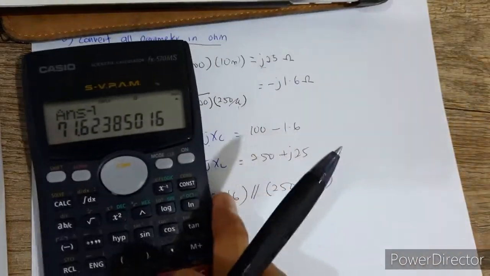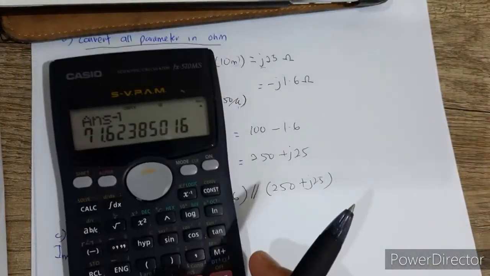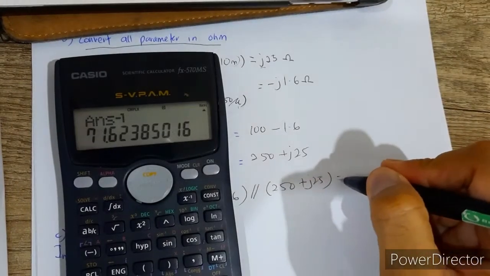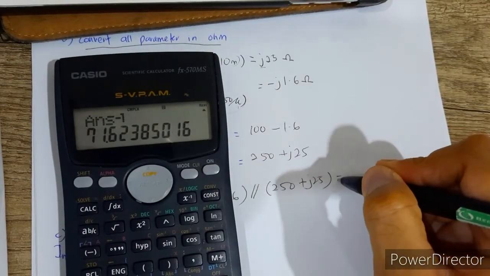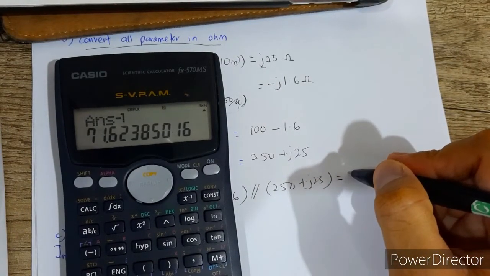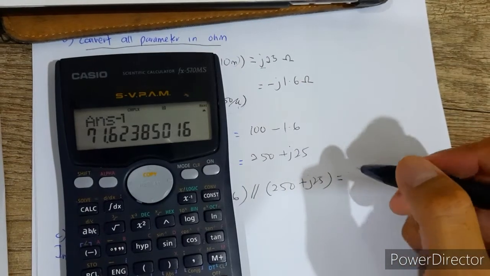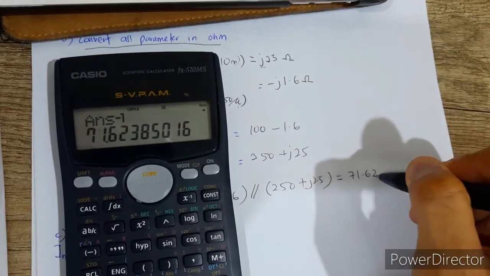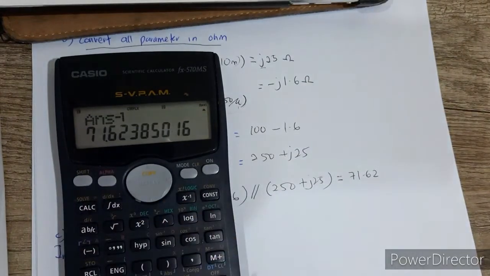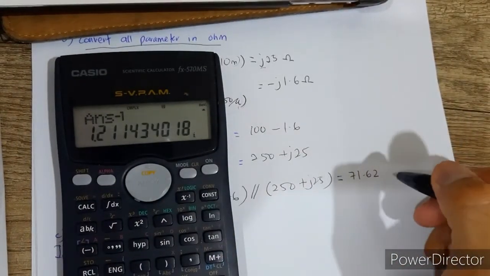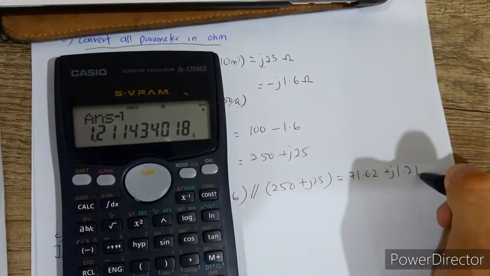So the answer is, in terms of imaginary number, 71.62, which is our resistor, plus j 1.21 ohm.